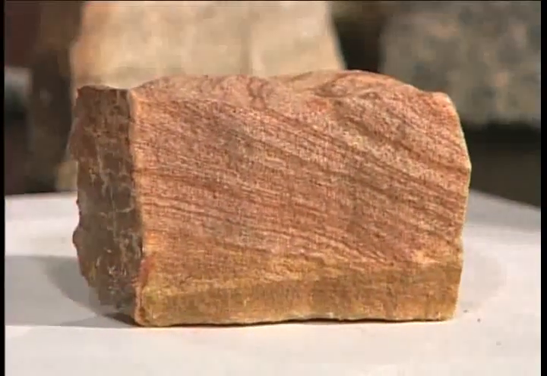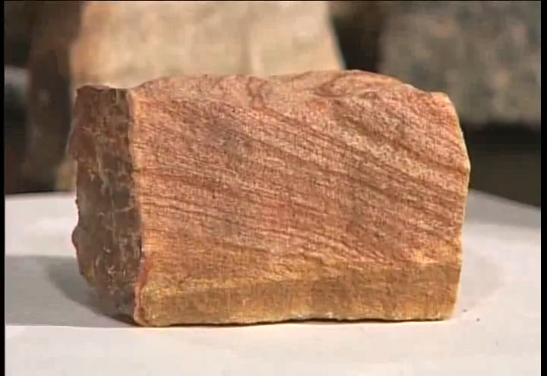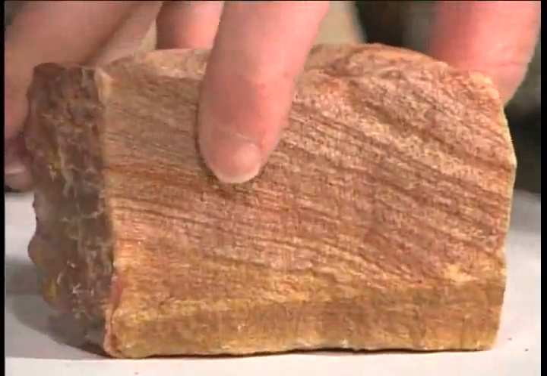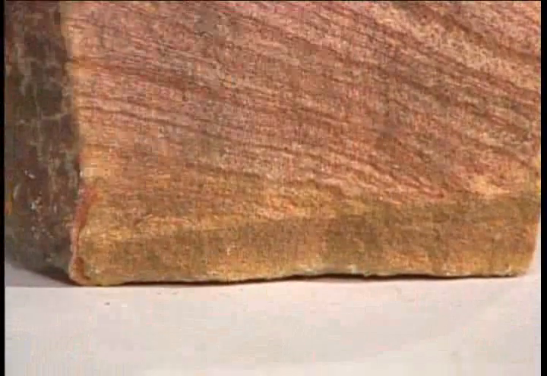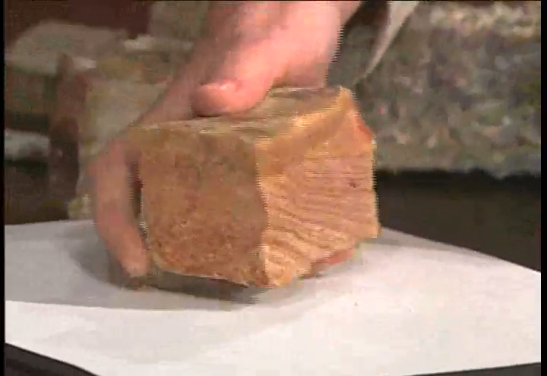note that the bedding planes are at an angle. Now I'd like to say that this is cross bedding, but it's not. You can see down at the bottom here, we have an erosional surface. This would be an unconformity or an angular unconformity. It simply means that if we can tilt these rocks over, let's see, let me do this.